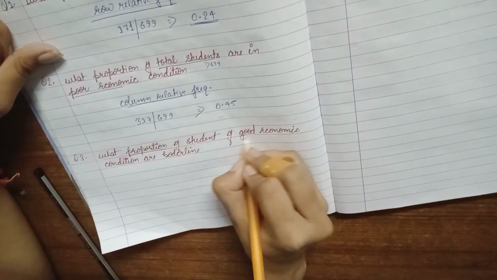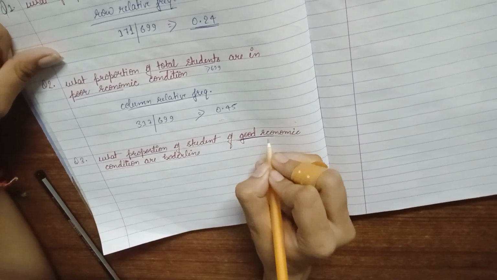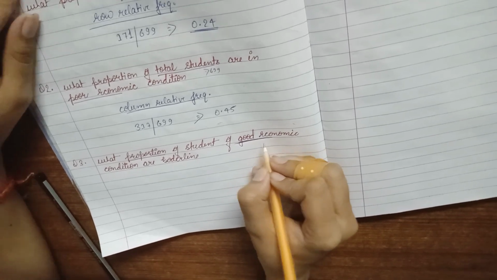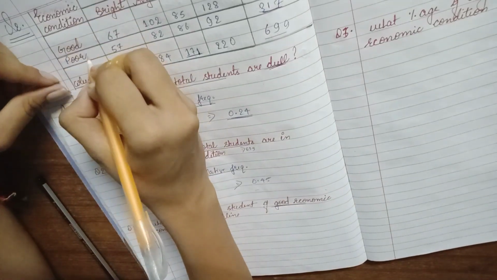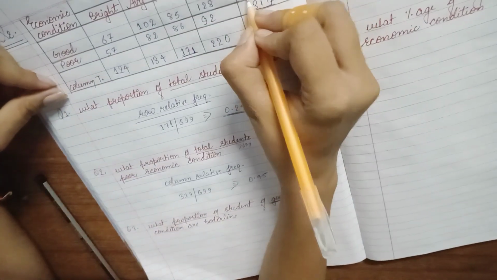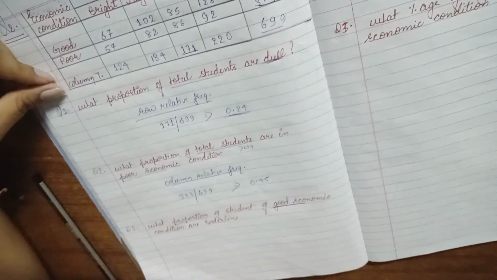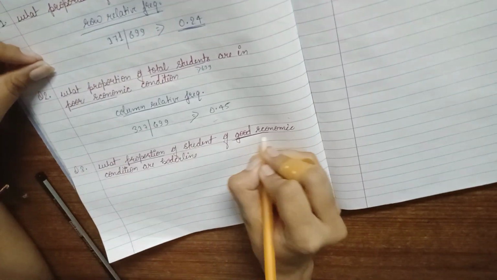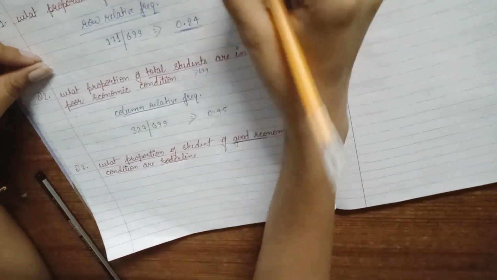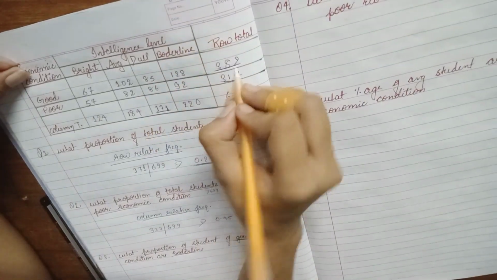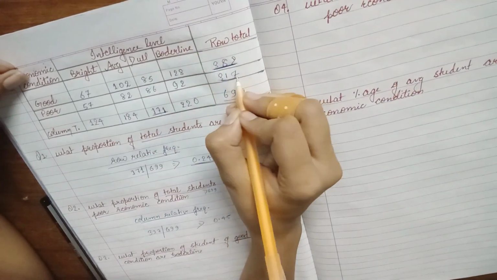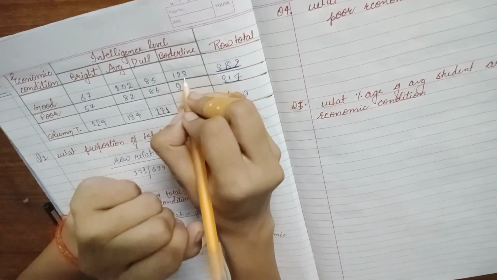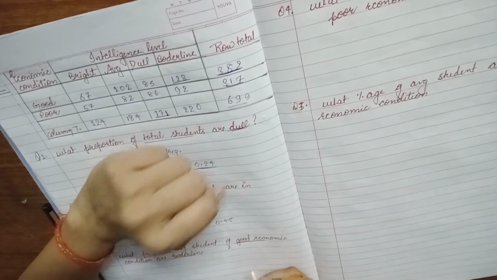The next question is to find what proportion of students of good economic condition are borderline. So we need to focus on those students belonging to the good economic condition, and we have 382 students who are from good economic condition, and among them also there are 128 students who are borderline. As you can see here, there are 128 students.